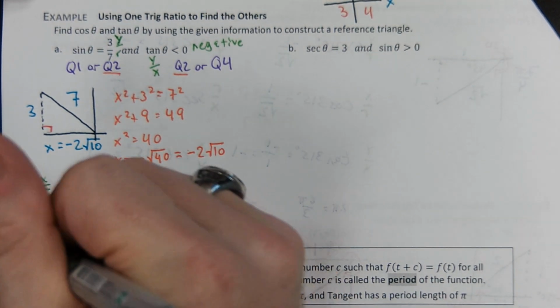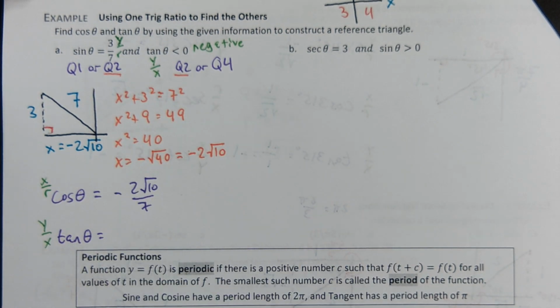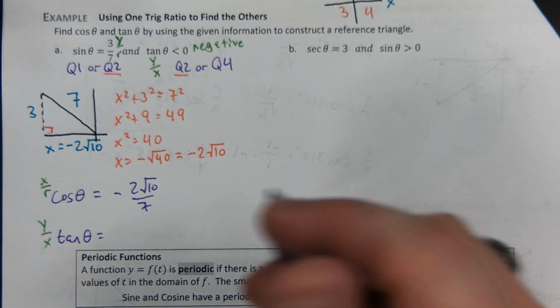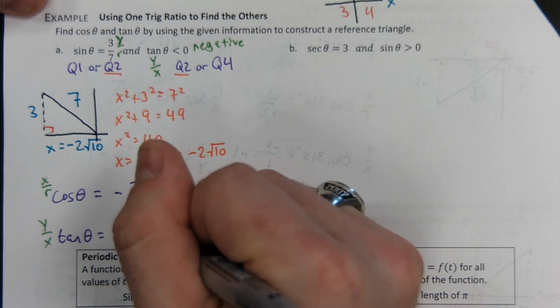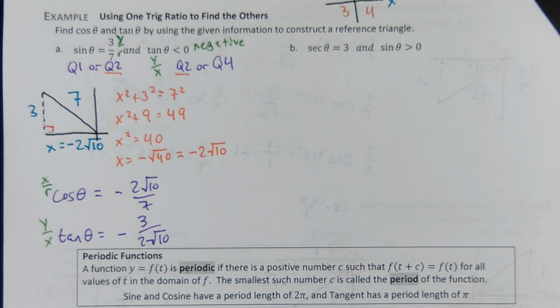Tangent, y over x, which we've already mentioned up here. The y value is positive, but the x is negative. That means the fraction's negative. 3 over 2 root 10. Now, technically, you should rationalize your denominator, multiply the top and bottom by root 10. If you do that, you'll get negative 3 root 10 over 20. It's the same answer, though. I don't see a reason to rationalize the denominator unless I have to.